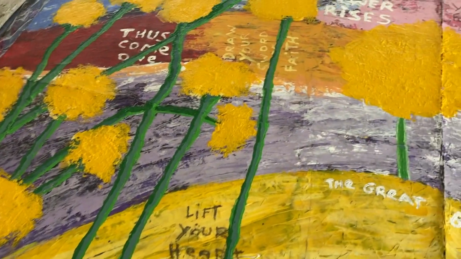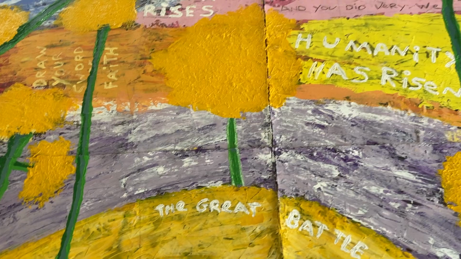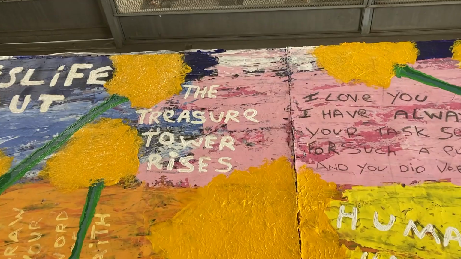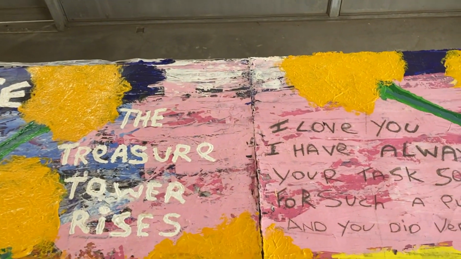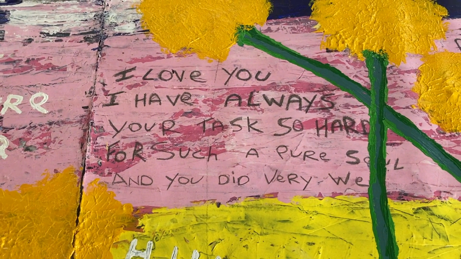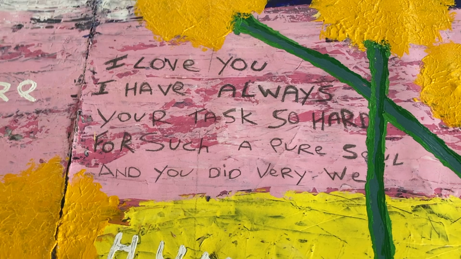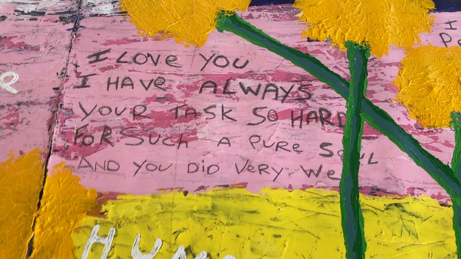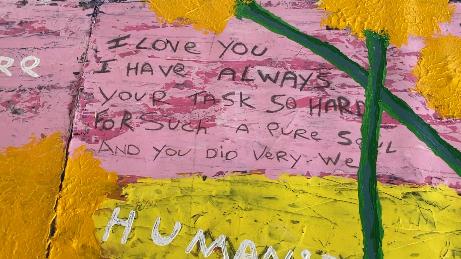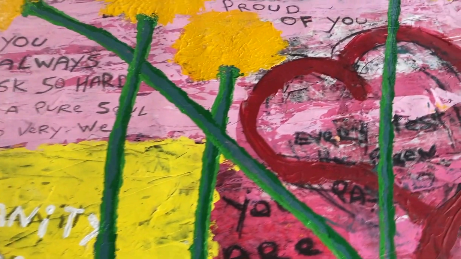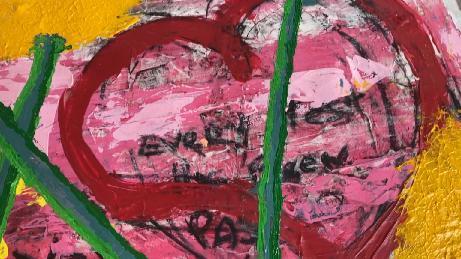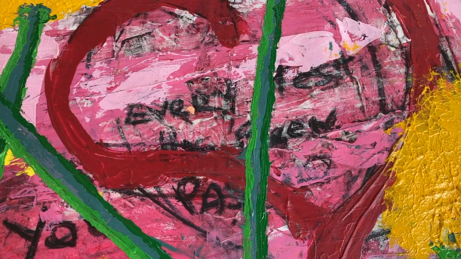Okay, and you can see the light is going up, and that's where you meet God, right there. And these are the words of God right here that came to me while I was working on this painting. It says, I love you. I have always. Your task was so hard for such a pure soul. And you did very well. And then over here it says, I am so proud of you. And then it goes, every test has been passed.